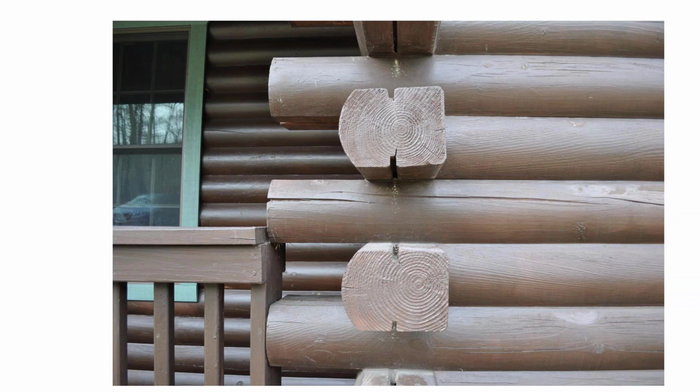This particular log end, though, you have notches on the top and bottom. This particular house that we're in has a notch on the top and bottom, and they would throw some backer rod in that notch, and it would fit together basically like Lincoln Logs or Lego would.